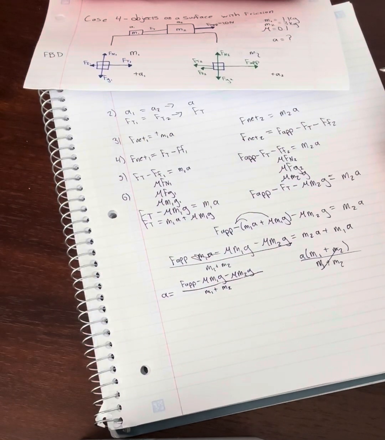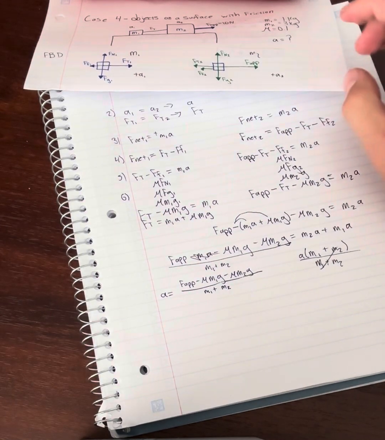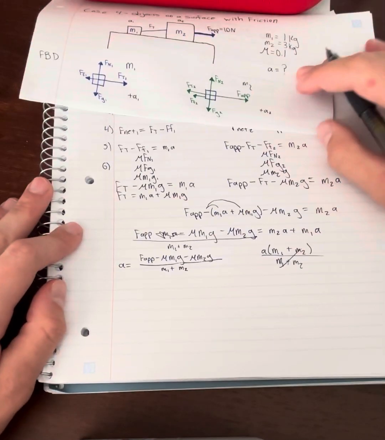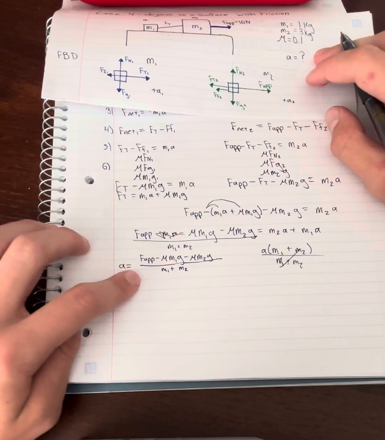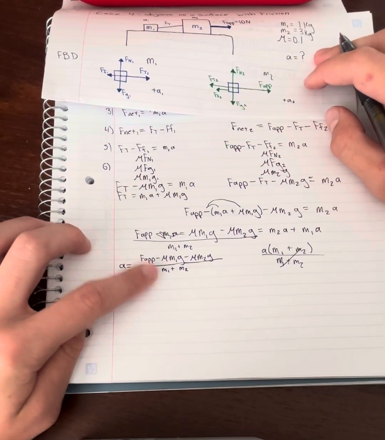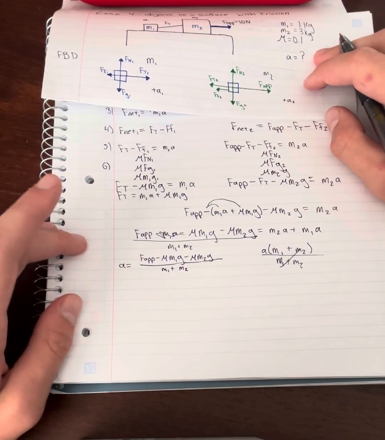And so that's going to be our solve for A, but now we can plug in things that we know, because we know what M1 is, we know what M2 is, we know what the coefficient of friction is, we know what gravity is, we know what the applied force is.